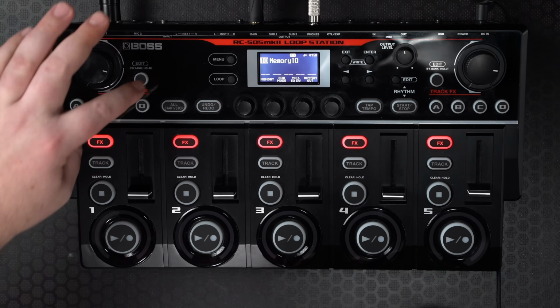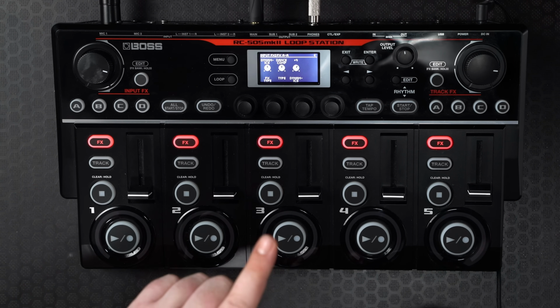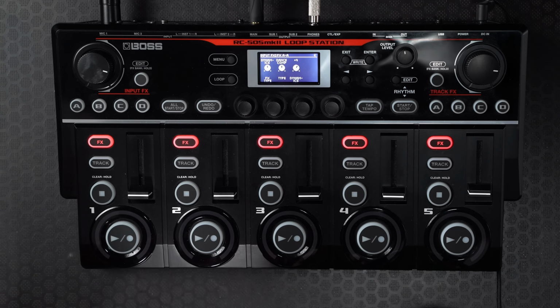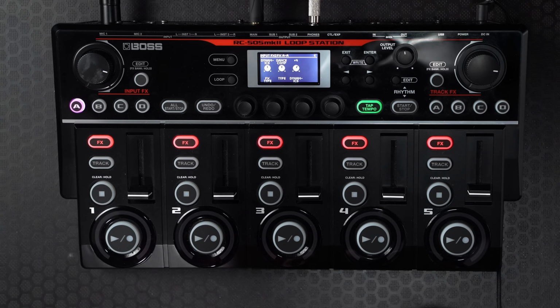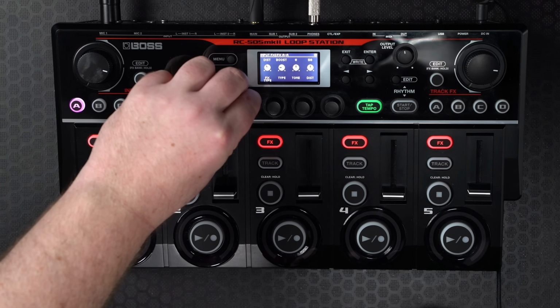First thing I want to do is set a compressor on input A. To do this, I'm going to hold the edit button, press A, and now I'm editing the input effects on slot A. Now that I'm on slot A, I'm going to press the A button to engage the effect. I'm going to scroll to the effect I want. As you can see, I was already on dynamics. And my favorite so far is the dance comp.